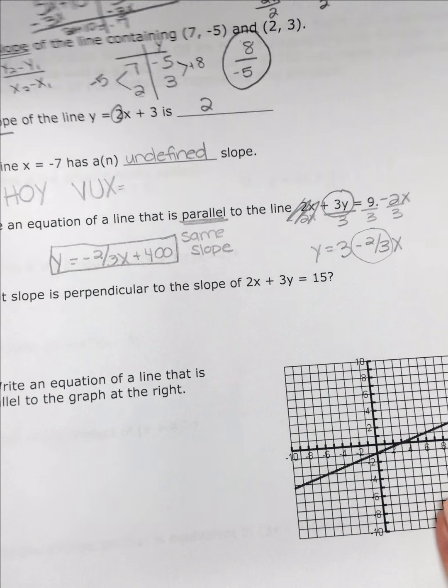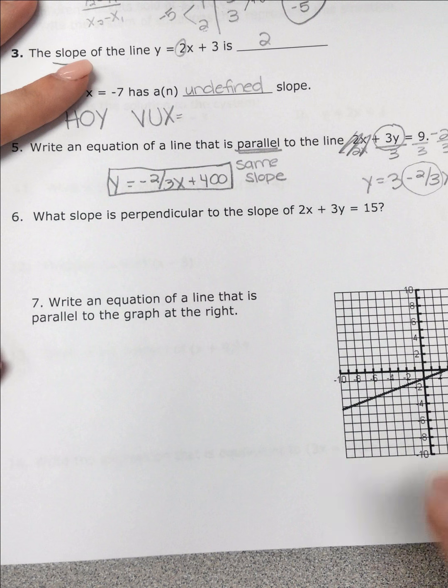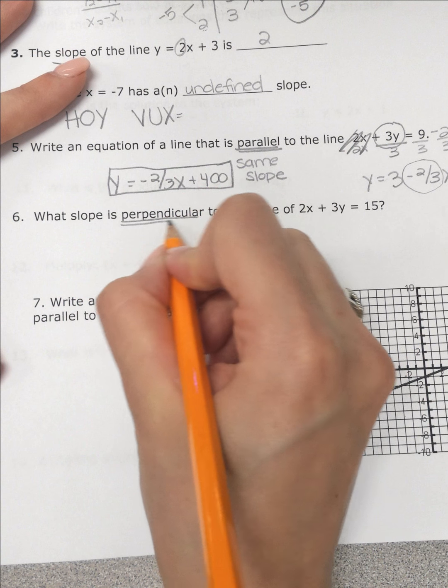Alright, what slope is perpendicular? For perpendicular, it's the opposite reciprocal. So double flip.